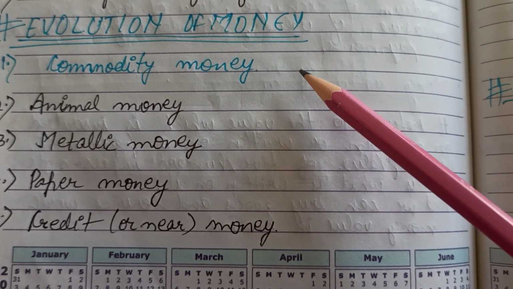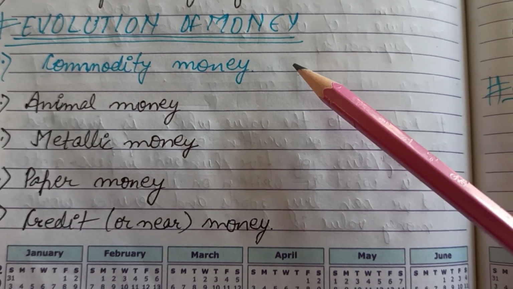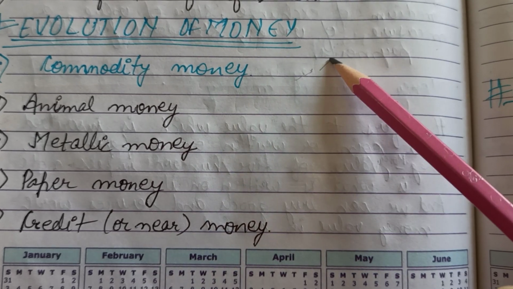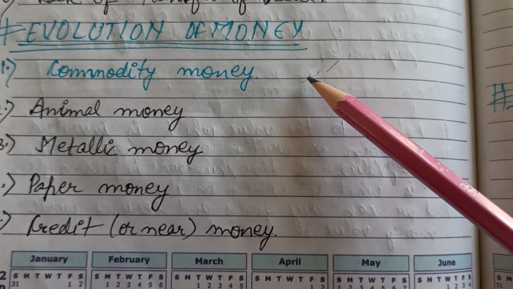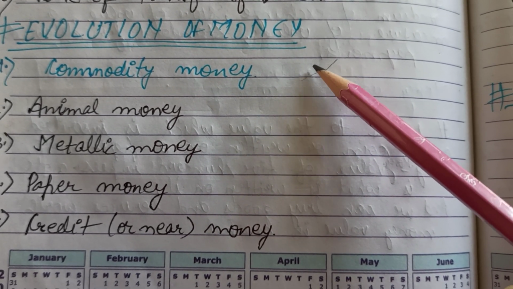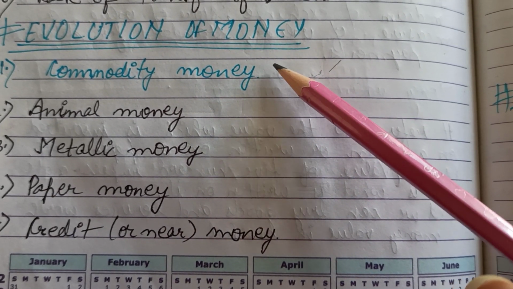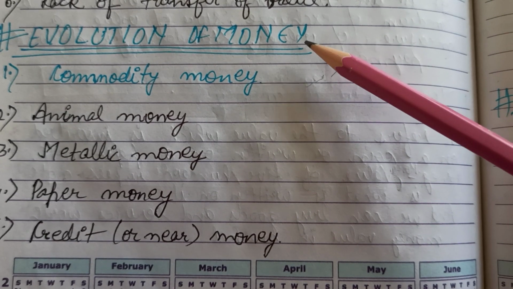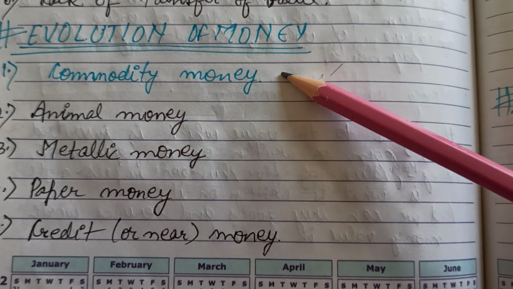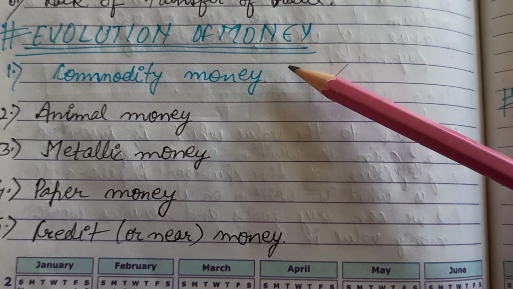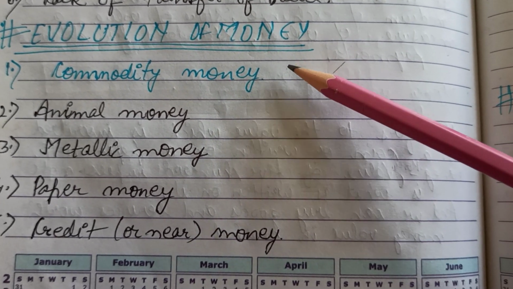But money has evolved after a very long process. Firstly, money was introduced as commodity money, which means that commodities like salt, pearls, seashells, etc., were used as a medium of exchange. Therefore, they used to be known as commodity money, which means that in the evolution of money, firstly, commodity money was introduced, in which various types of commodities were exchanged as money.